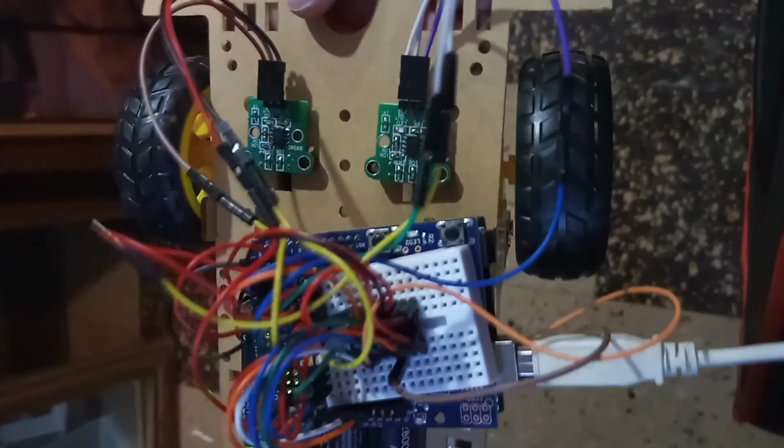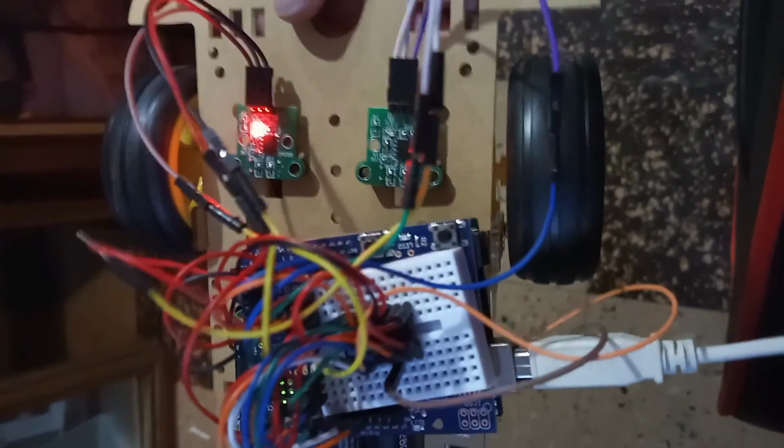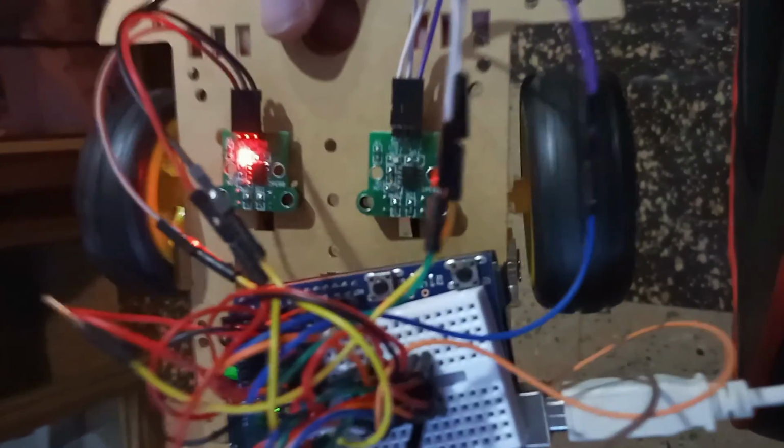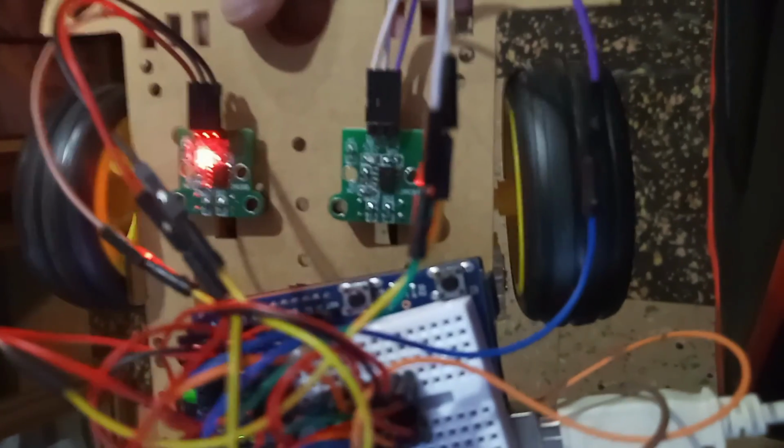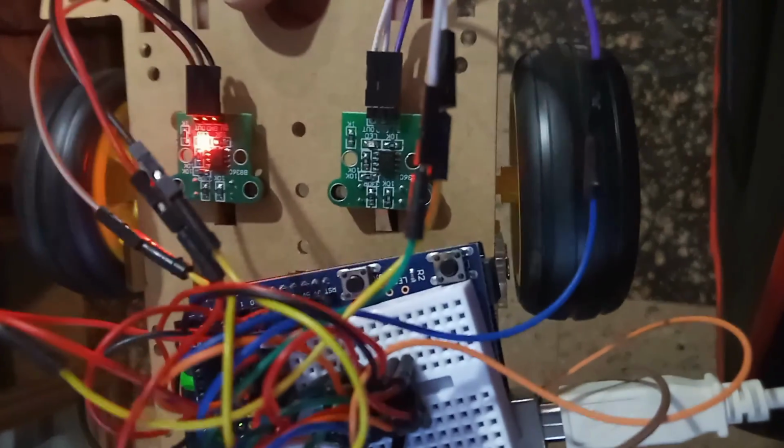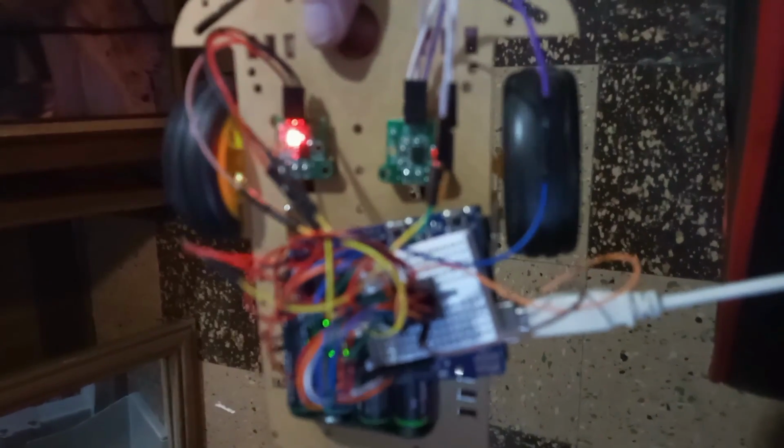So here's something that I've got to point out to you. One of my encoders is burned out. As you can see, only one light's going on, and that happened in the process of doing this. I actually heard it pop, and it smoked, and it stunk really bad. But I got it working with one right now, so it's all good.